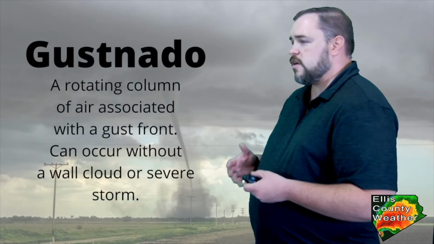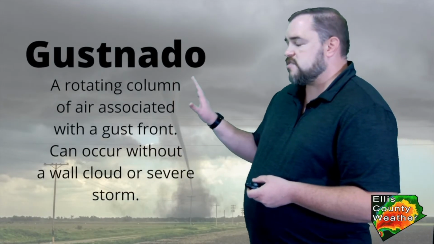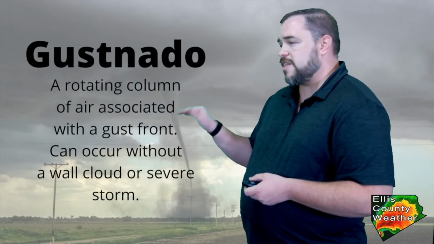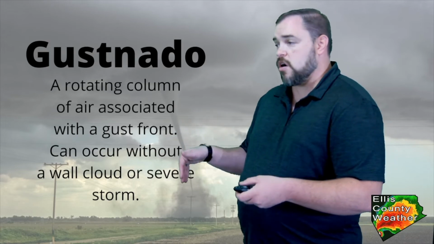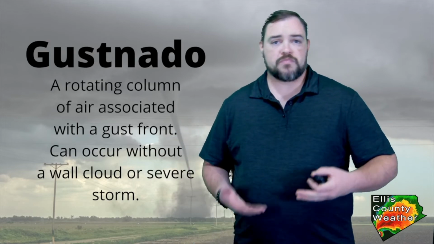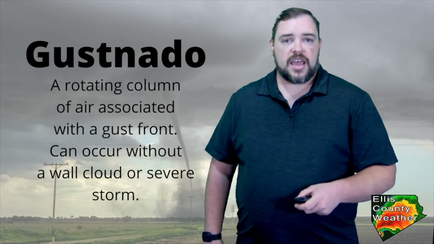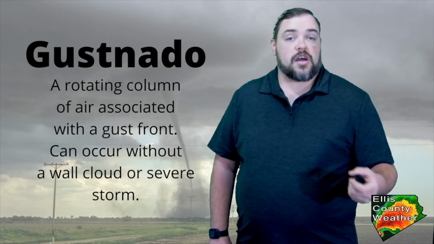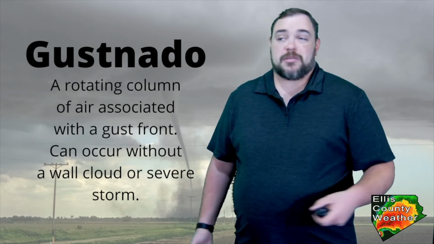So I just wanted to take that quick moment to share with you what goes into a gustnado or a tornado. Let me just rephrase here. A gustnado is a rotating column of air associated with a gust front, and it does occur without a severe thunderstorm or a wall cloud or anything like that. And they usually are not damaging. If they do damage, it's not much.